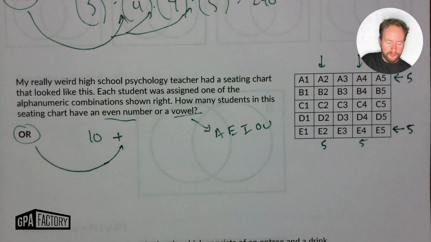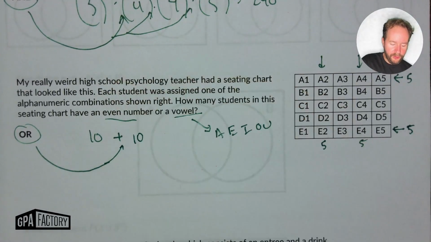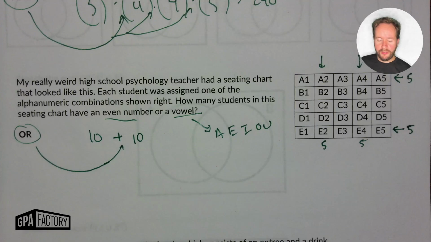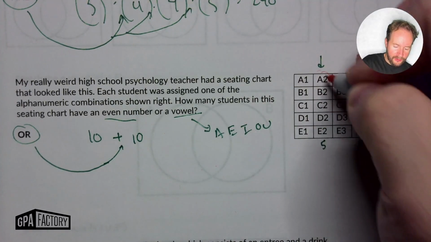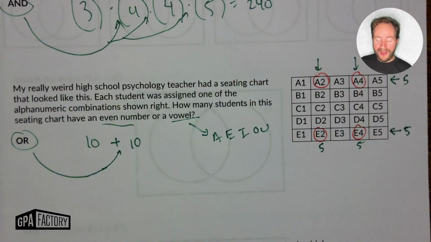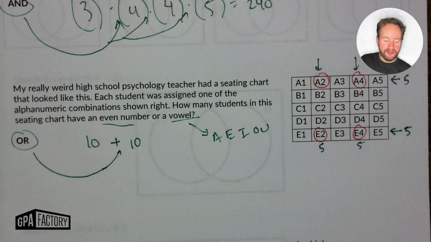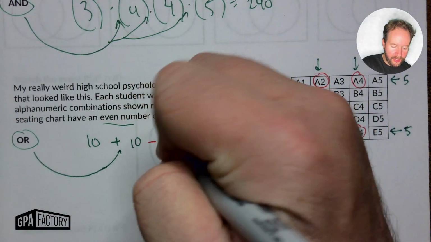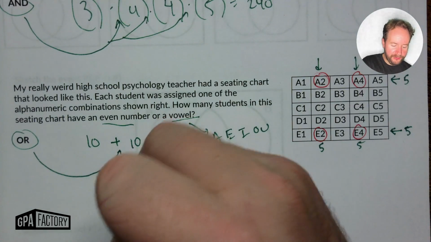There's 10 of those. Now you gotta be a little careful because some of you, the astute among you, will notice that I've counted these guys twice, right? These guys were both vowels and even numbers. So I gotta make sure I don't double count them. I'm gonna subtract them out. I don't wanna count these twice. So there are 16 possible different combinations.